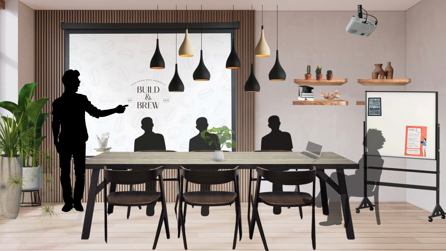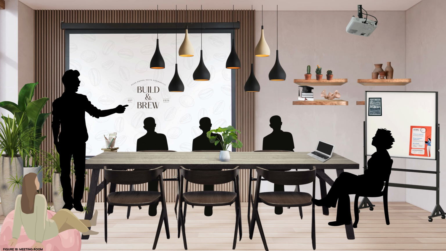The meeting room represents collaboration and mentorship. It's where trainees brainstorm ideas, receive guidance from business mentors, and plan community events. The space is open, modern, and filled with natural light to encourage creative thinking and teamwork.